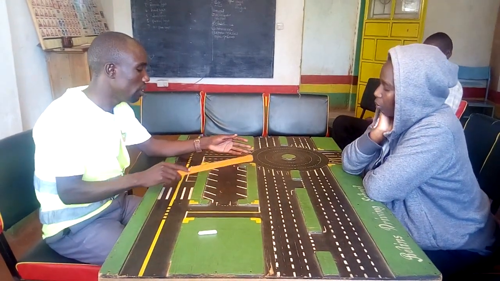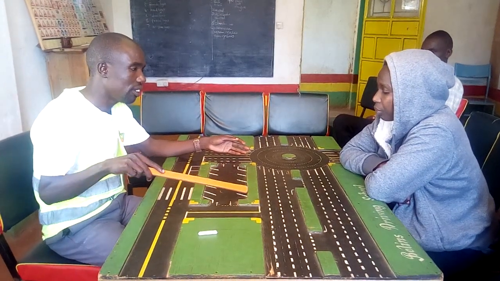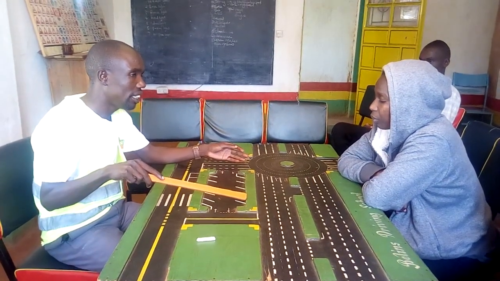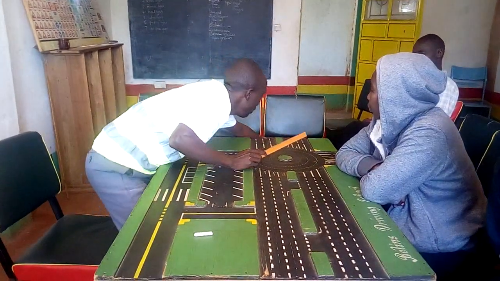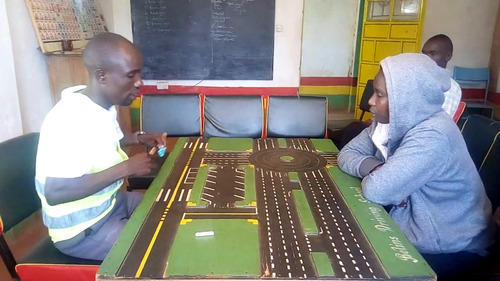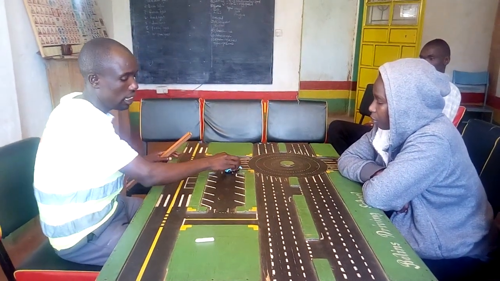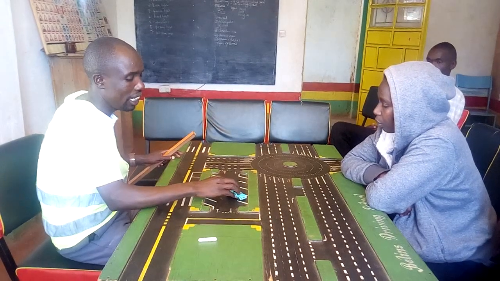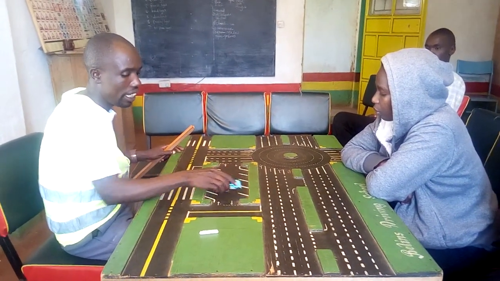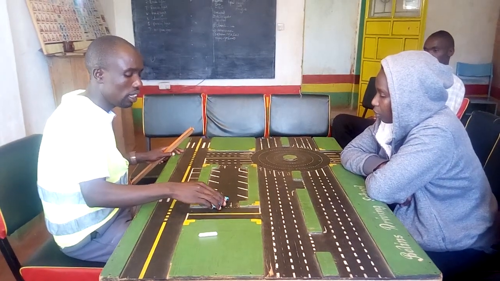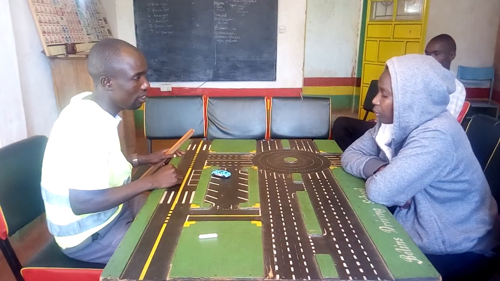Rule number 2, parking begins from the far left or far end. So when you're coming from this side, you park to the far left or far end. You don't want to park on this side, you park from the far end this way. That is rule number 2.